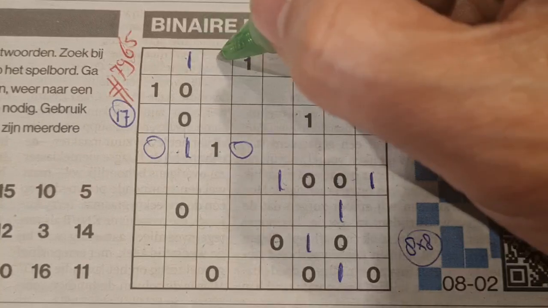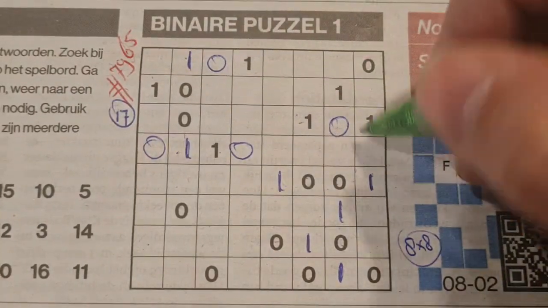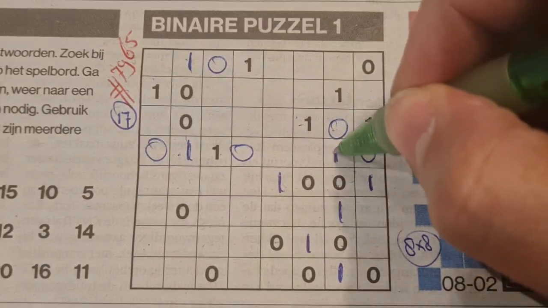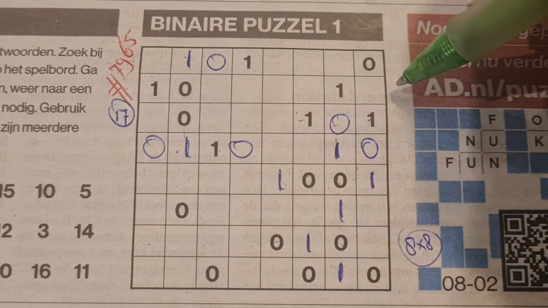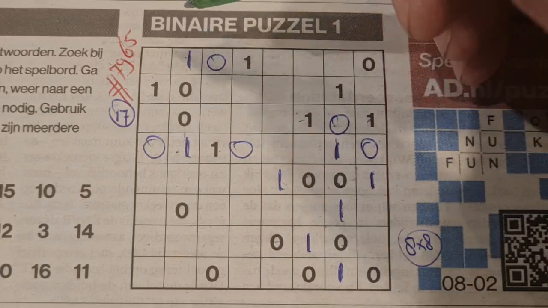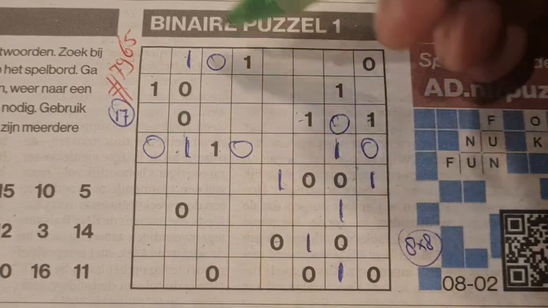Between two 1s comes a 0. Between two 1s comes no. Between two 1s comes no. Between two 0s comes a 1. Alright. I need to think. Well. What's happening?